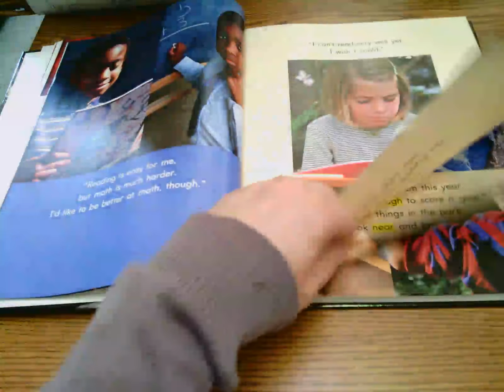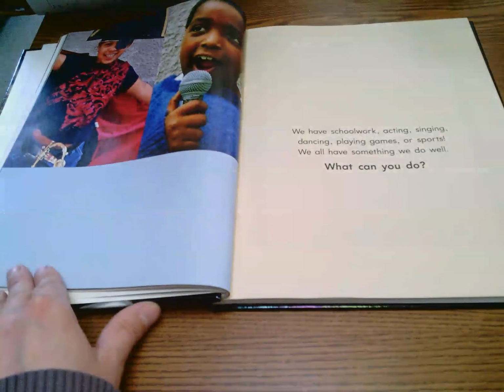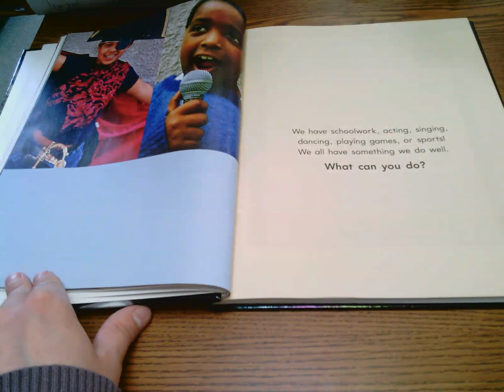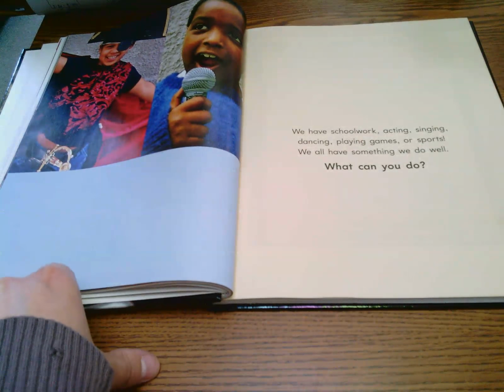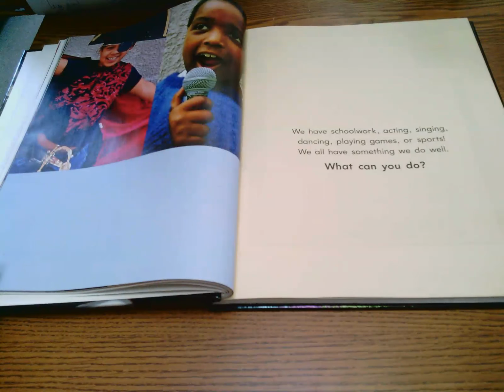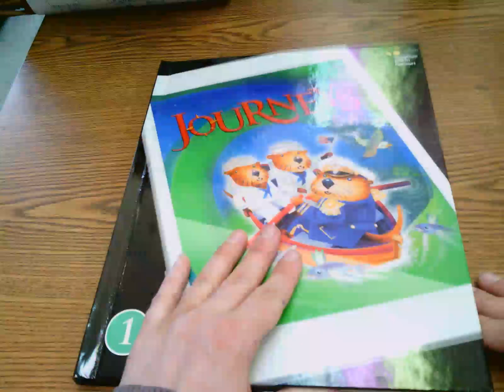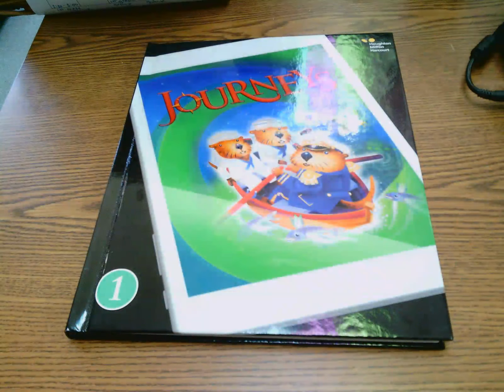At the very end of the story, our question was, what can you do? So I want you to write about something that you feel like you're good at. Maybe it's something that when you first started it, you weren't very good at, but you practiced and you didn't give up and you practiced and practiced and you tried your best and you got really good at it. So write 2 to 3 sentences about something that you can do well and draw a picture, please. Submit a picture of your finished writing.